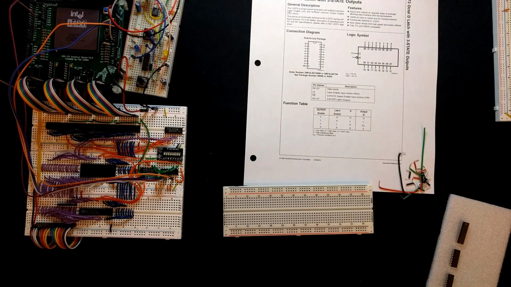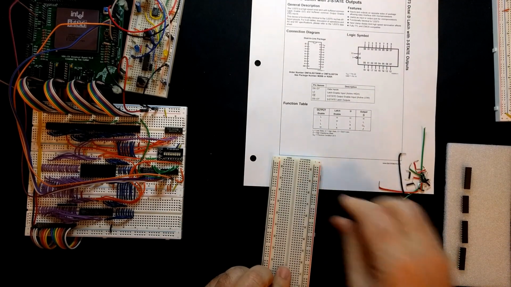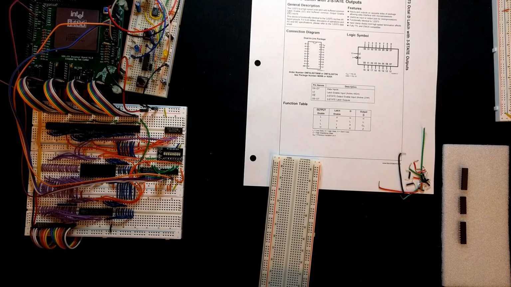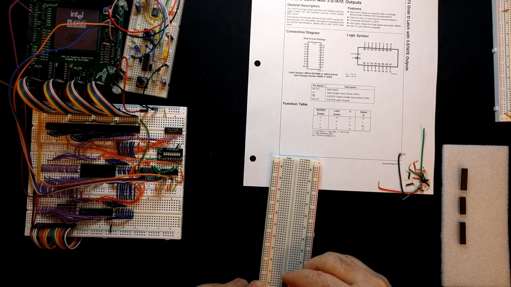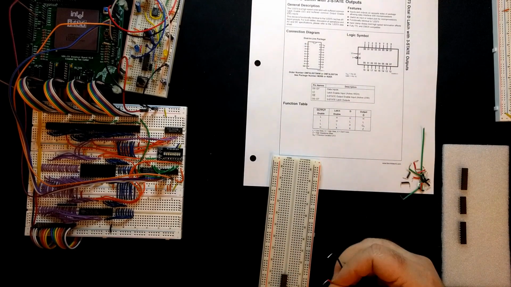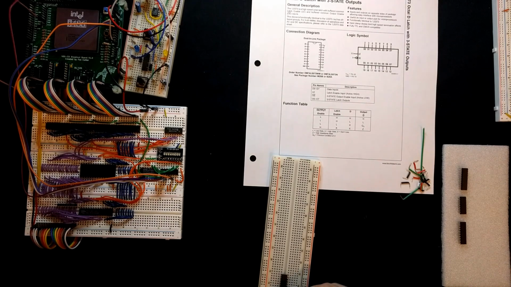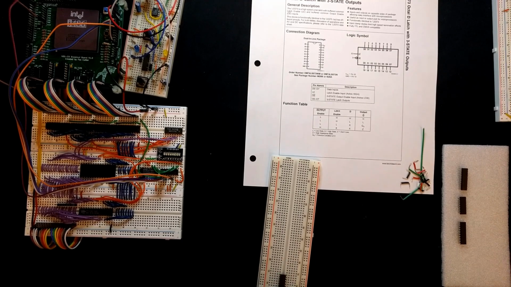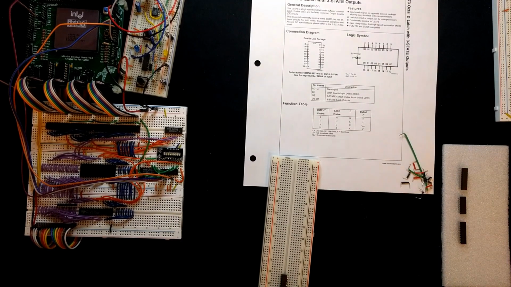So, okay, let's just get this built quickly. And the good news is that this is very simple. There we are. Pop that in. Get my ground and power. Yeah, very simple board. It's actually mostly just power connections, surprisingly, plus a little bit of control lines.